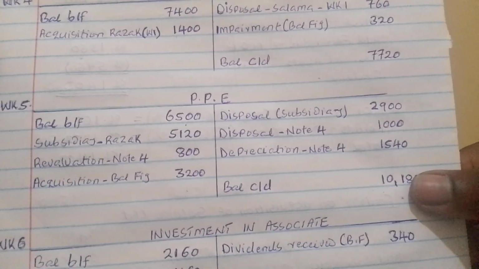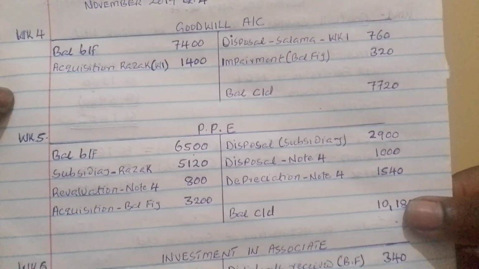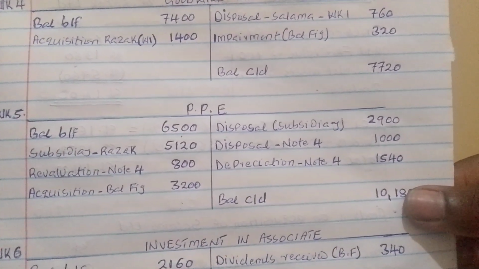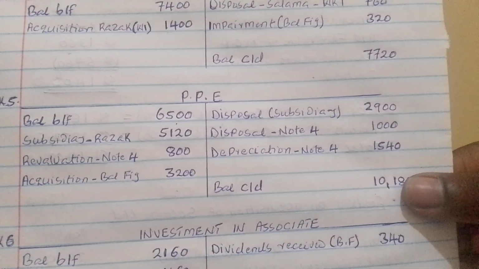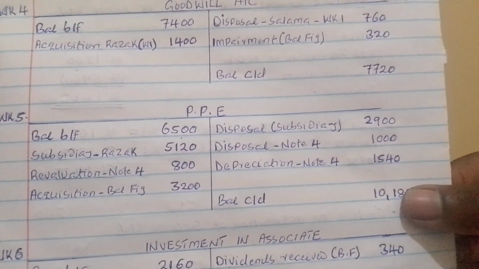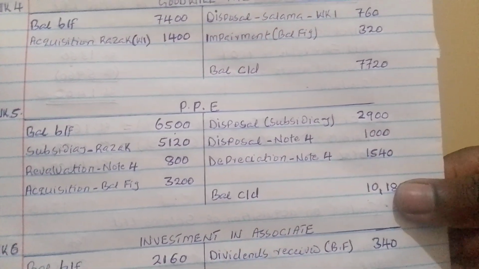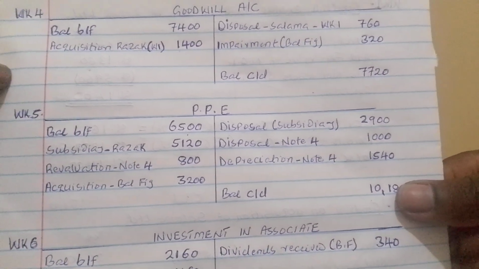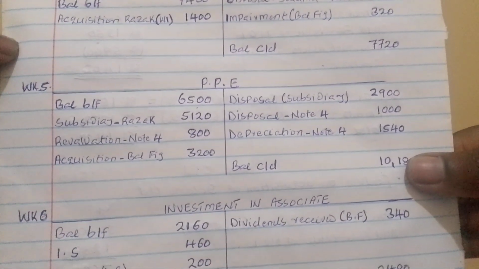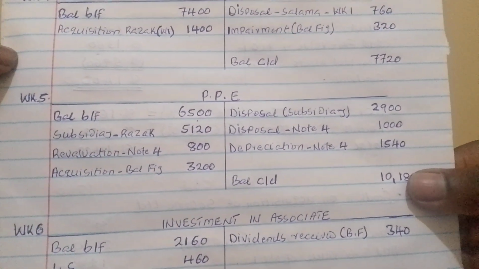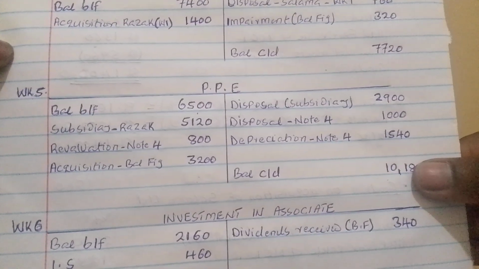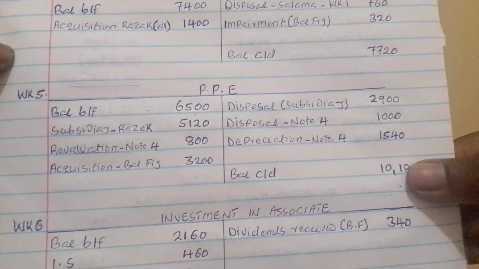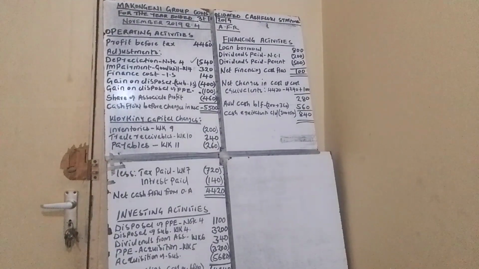Then goodwill which we acquired when we acquired Rasaka, we have shown that in working number 1, 1400. On the credit side, when we dispose Salama Limited, then there is a disposal of 760. Balance carried down is given. The balancing figure, because it is on the credit side, is 320.